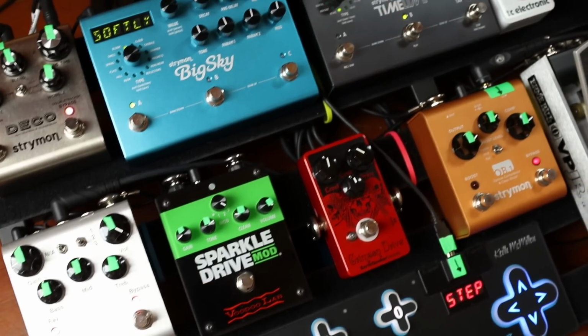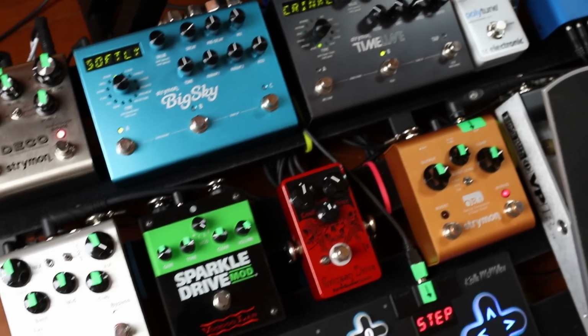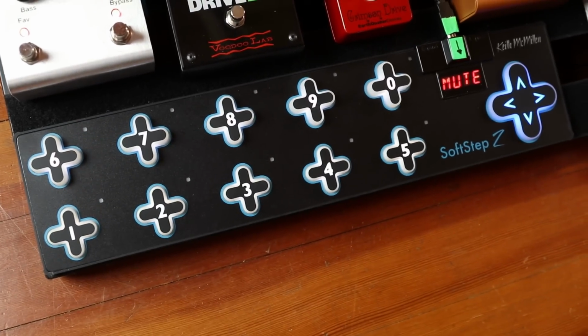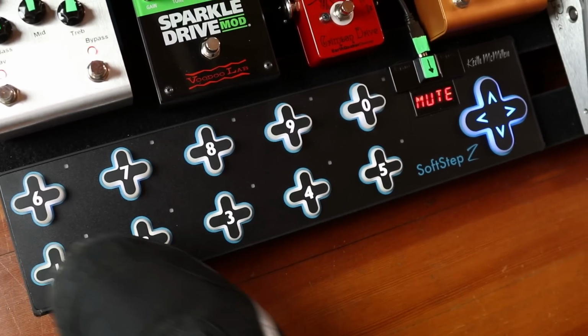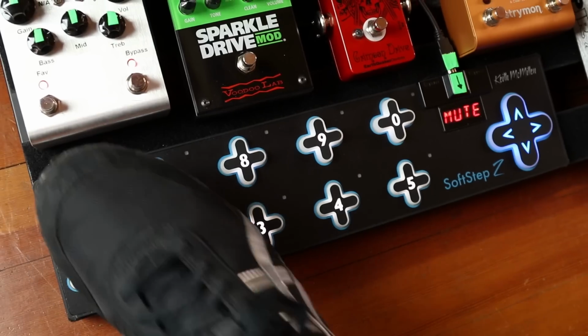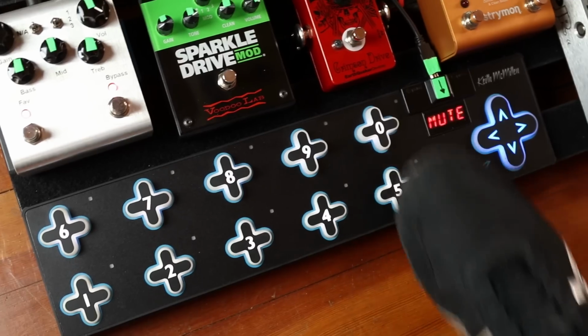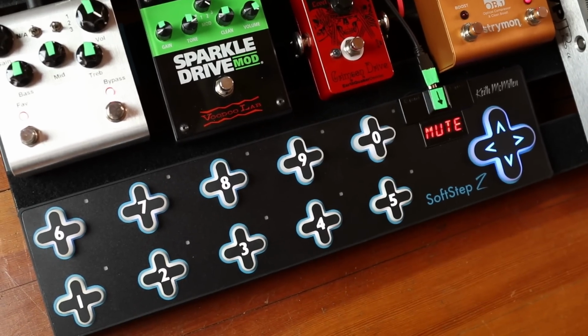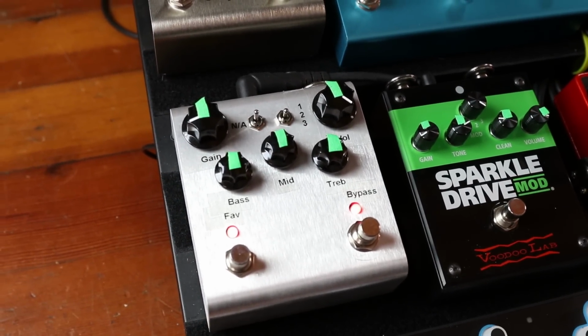Okay, so next up is my floor pedal board. I won't get into everything on this pedal board in this video. I'll do a separate video that goes into these pedals in a little bit more detail. So the Keith McMillen SoftStep 2, I have set up to control 10 looping and performance functions: record, overdub, undo, multiply, mute, loop 1, loop 2, loop 3, loop 4, and then I have a button to mute and unmute the drums.